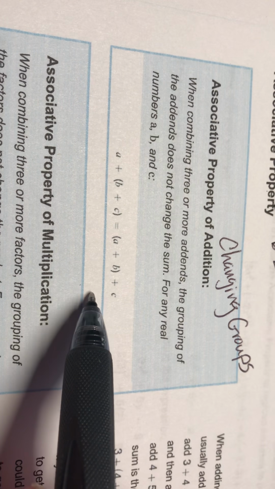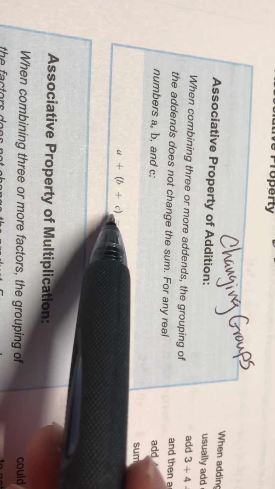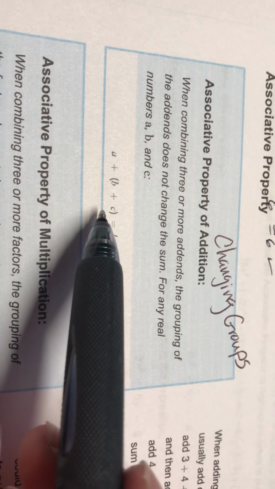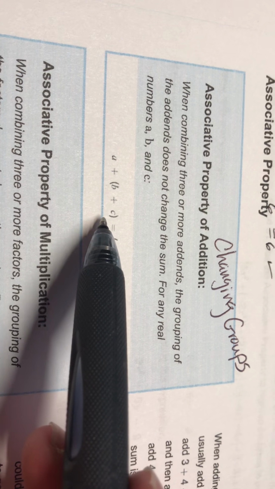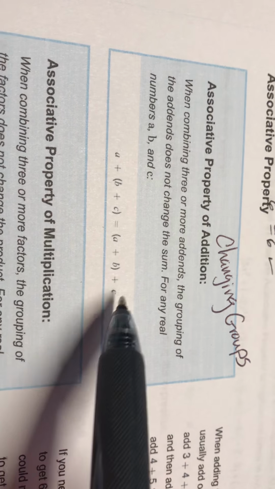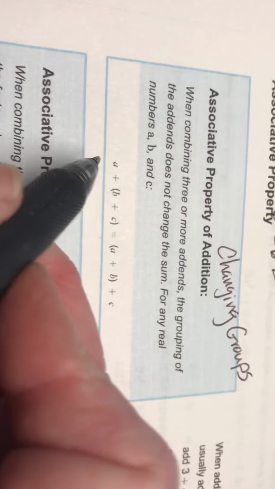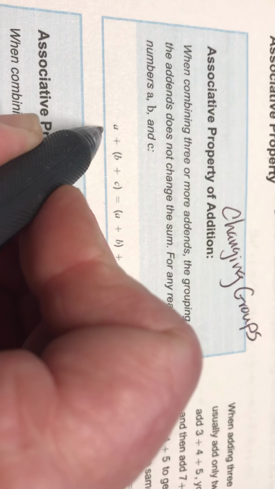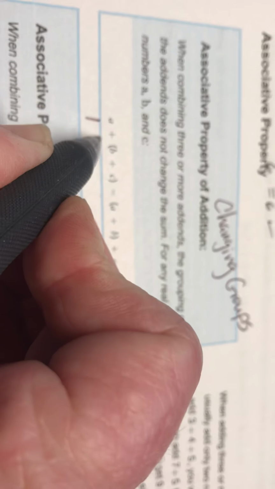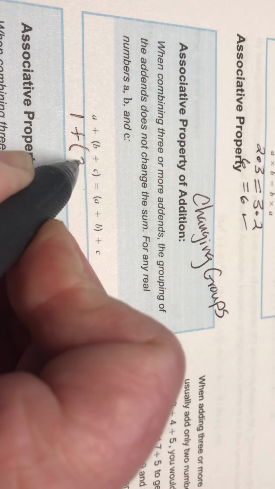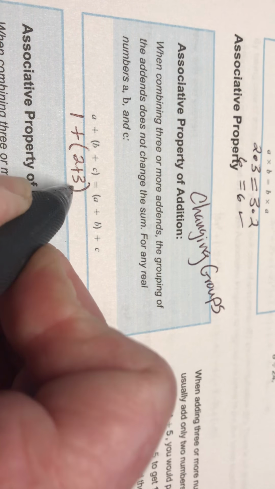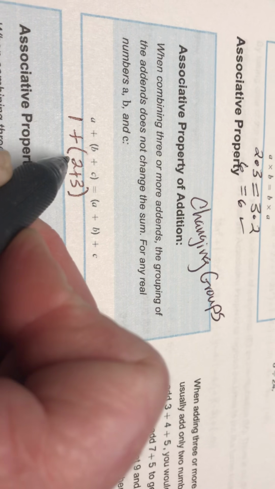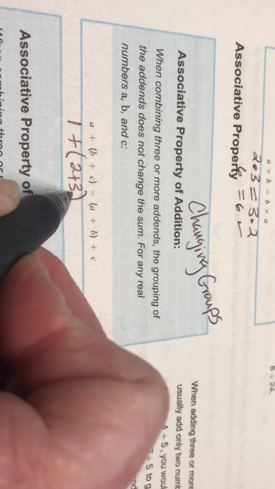It's very, very similar to commutative, only the clue for all your quiz questions is, is there more than 2? Do we have parentheses, which are grouping things? So again, all we're saying is the order doesn't matter. If this is 1 plus parenthesis 2 plus 3, with my order of operations I do 2 plus 3, which is 5.